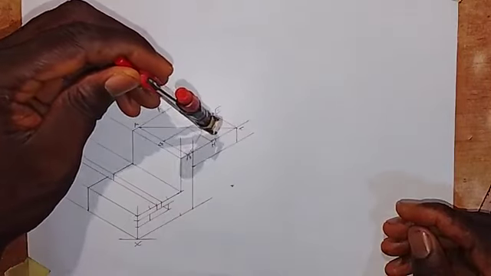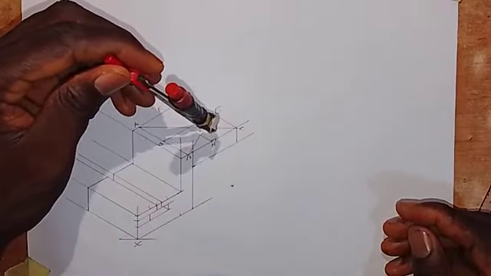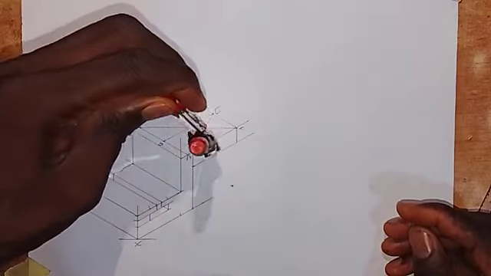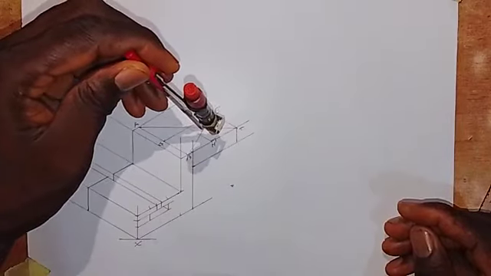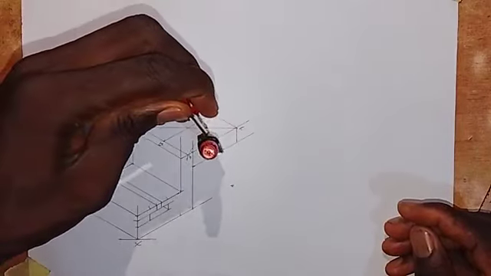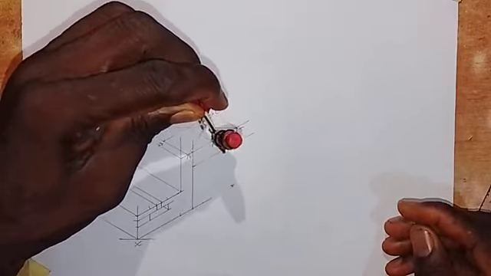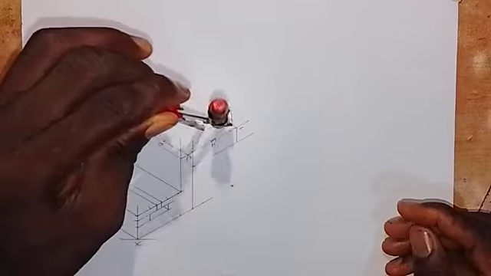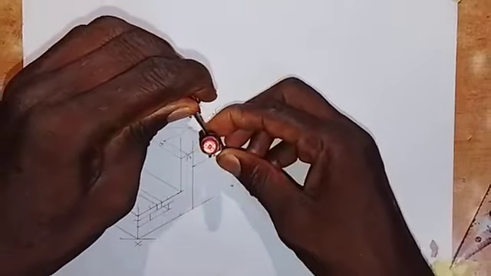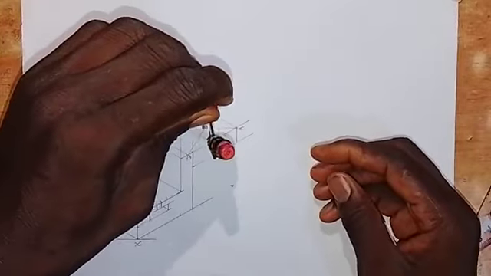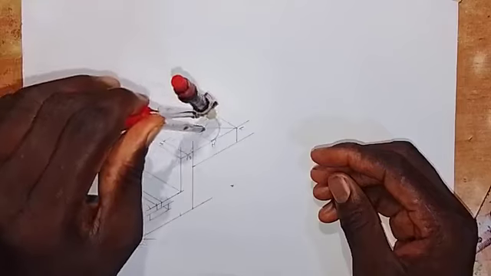So we draw an arc from this point. I need to make it easy. All right, so I'll press this down, then draw an arc like this. So here we have what we have. It goes like this.